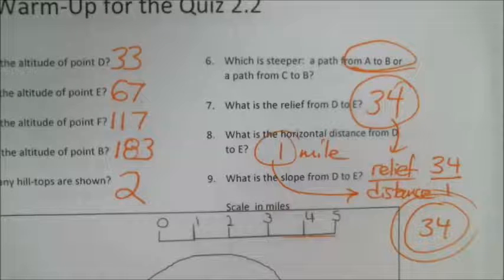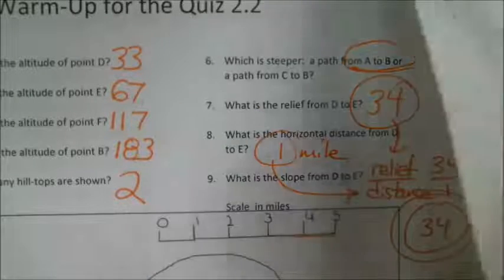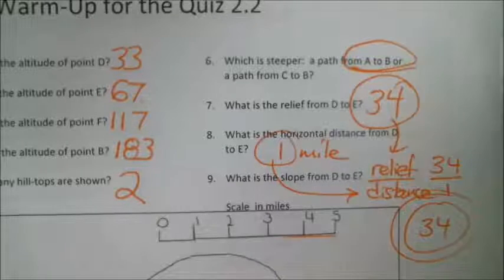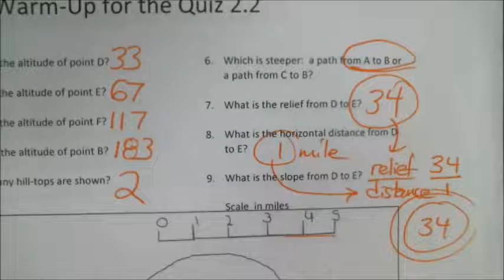Those are all the different skills that you're going to need for this quiz. If you have any questions, please feel free to ask, and then we'll take the quiz. Good luck.